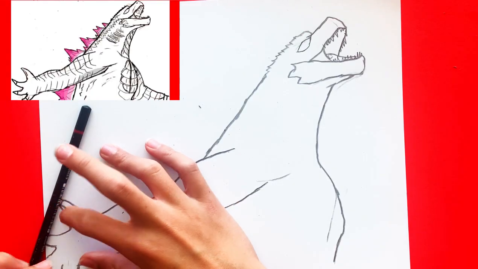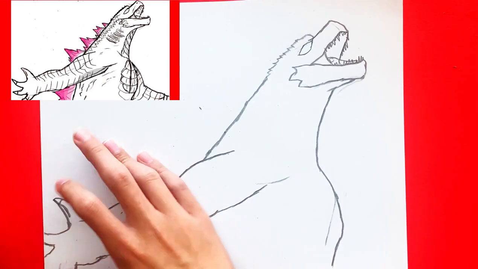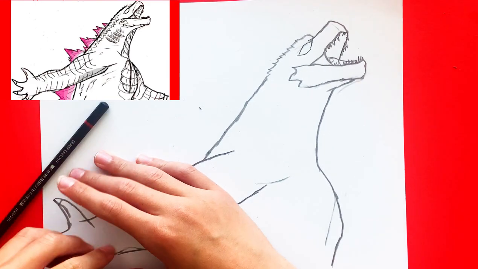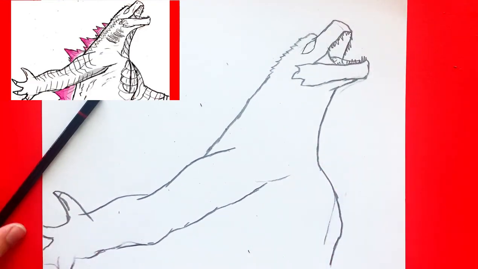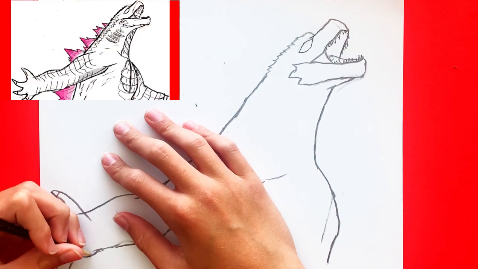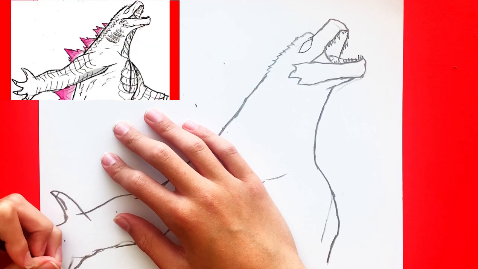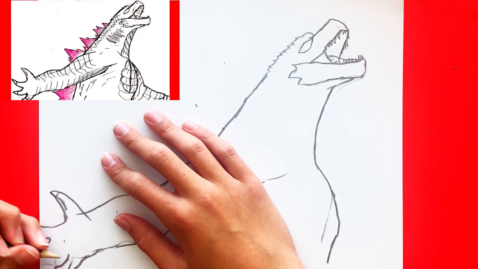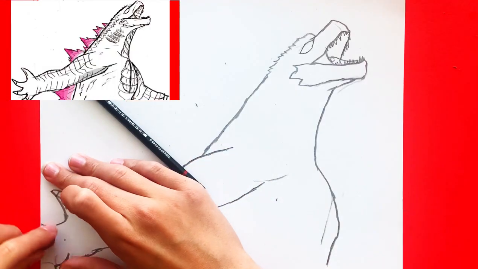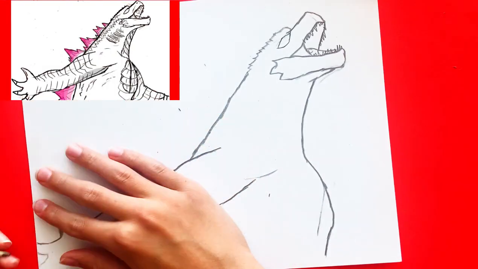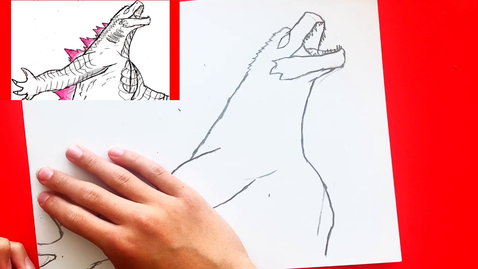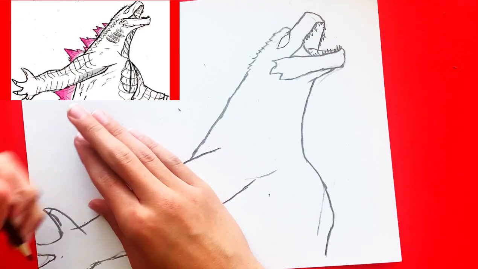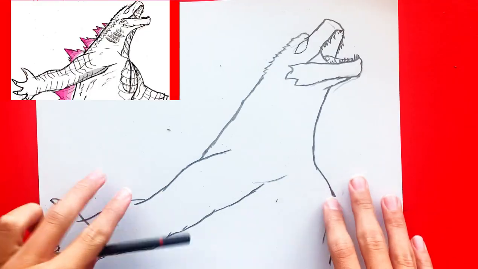Alright, so I'm gonna fix that part. I'll make that part come like that. Erase that part, and this part is just gonna come like this. So yeah, just more like that.